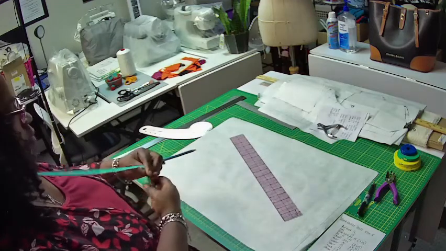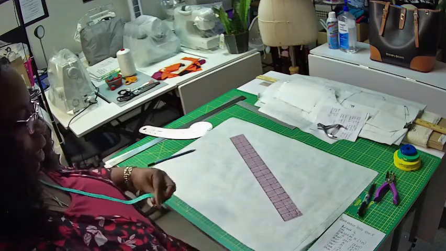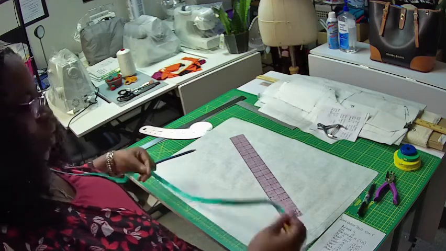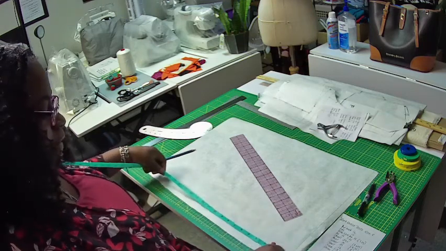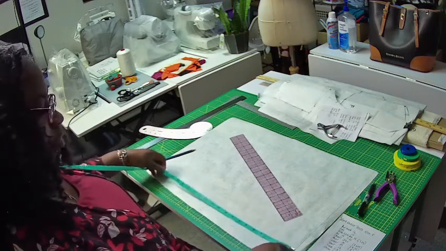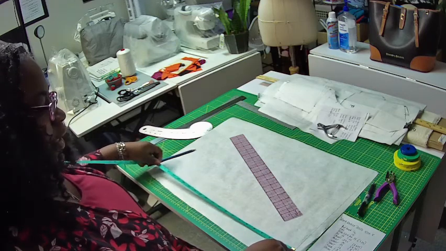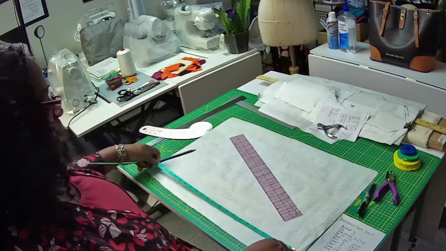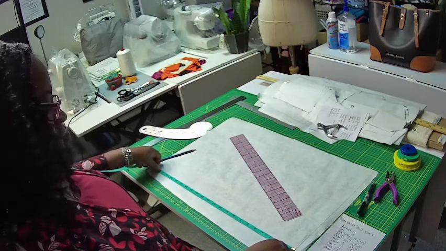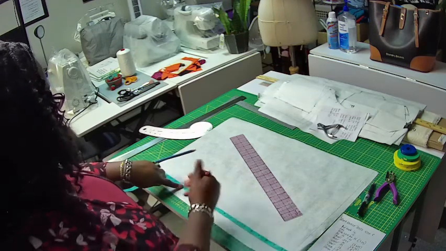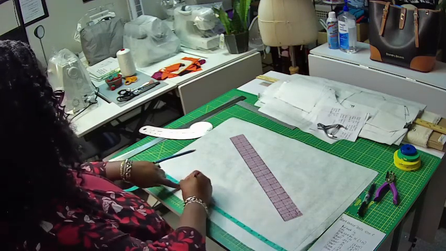And then I'm going to measure down from this guideline where I want my waist to be, or the bottom of my pattern. And in this case, that's going to be the full length of my back pattern. And the full length of my pattern in the back is 16. So I'm going to put my tape here and come down 16 inches, which would be right here.